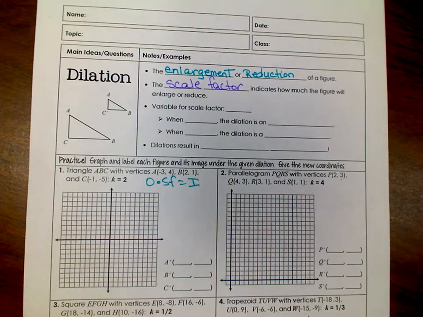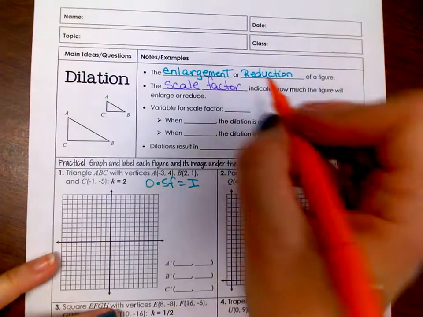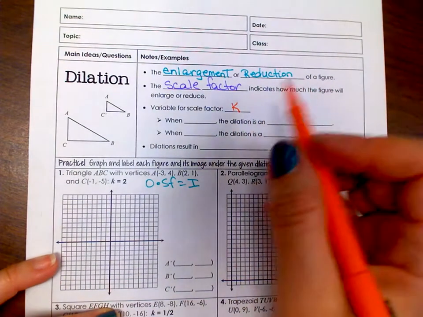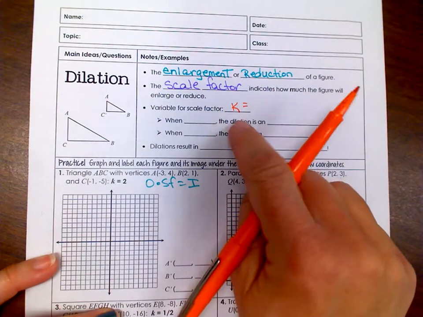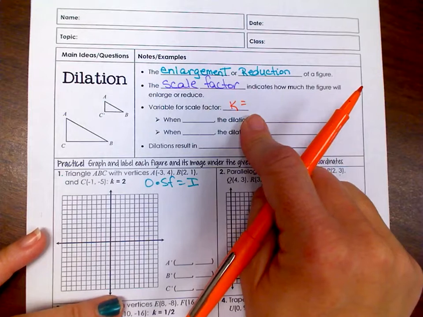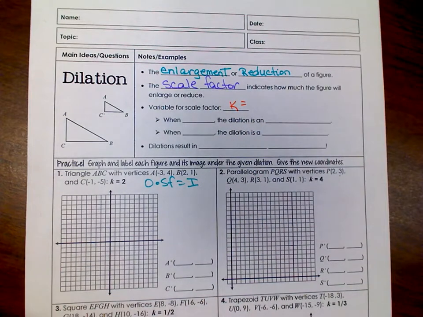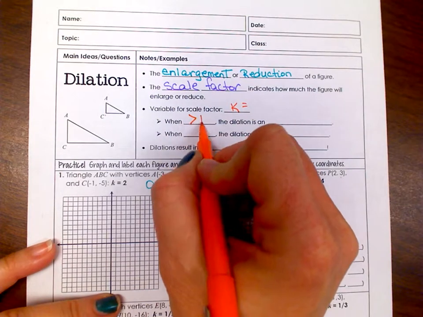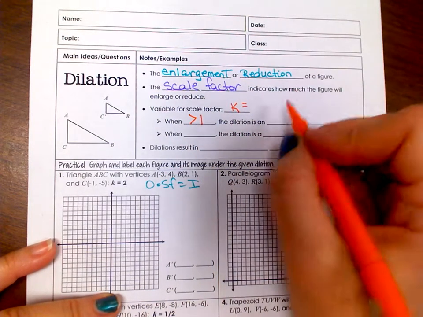The variable for scale factor will be K. So when you see K equals, this would mean scale factor equals. When it is greater than 1, the dilation is an enlargement.